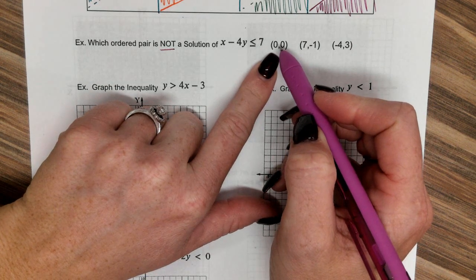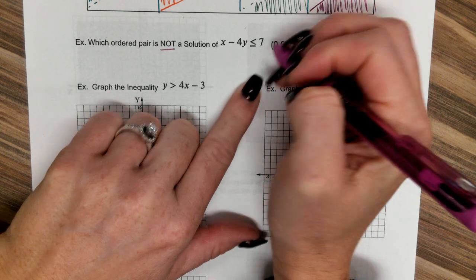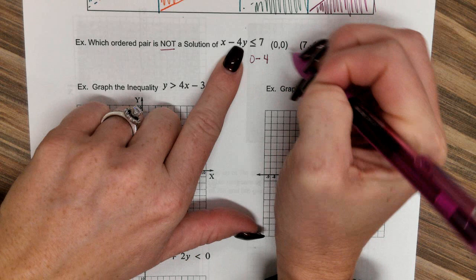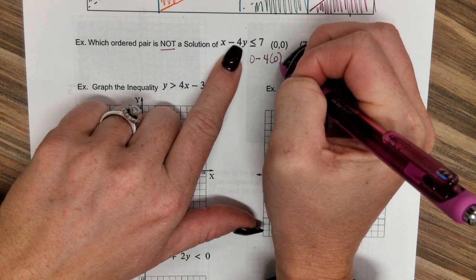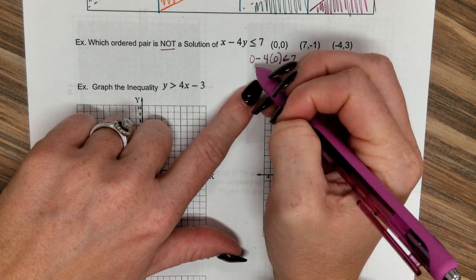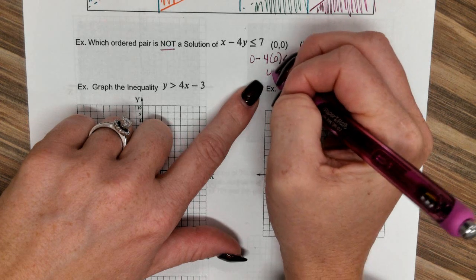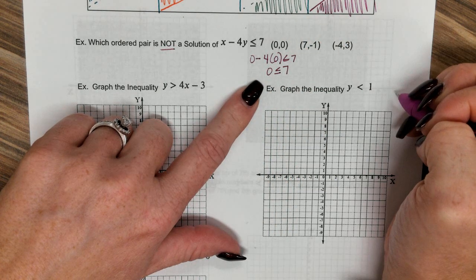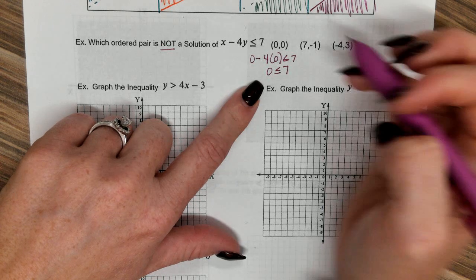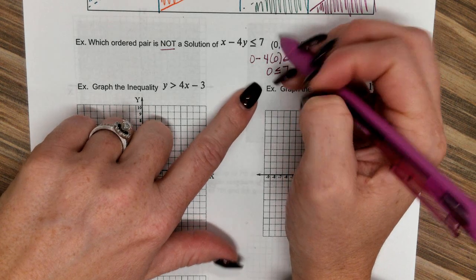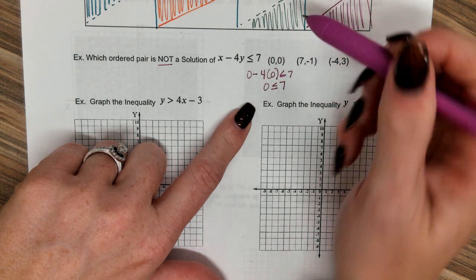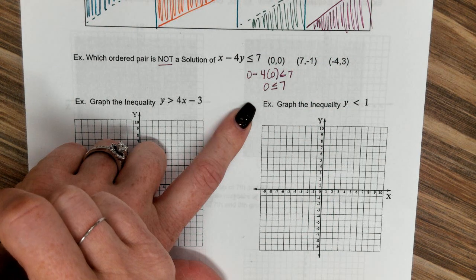So I would do 0 minus 4 times y, which is also 0, is less than or equal to 7. Well, what is 0 minus 0? 0. Is 0 less than or equal to 7? Yes, so this is a solution, meaning if I graphed this inequality, the point 0, 0 would be in the shaded region. It is a solution.